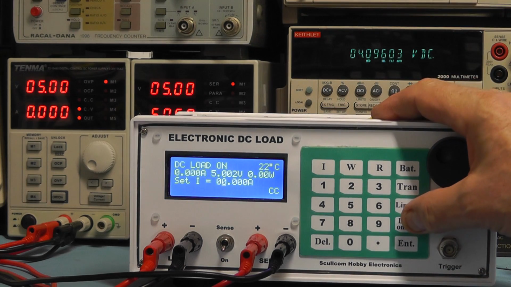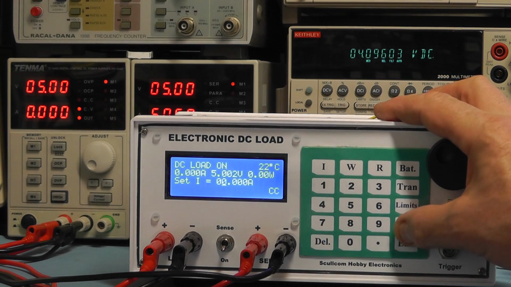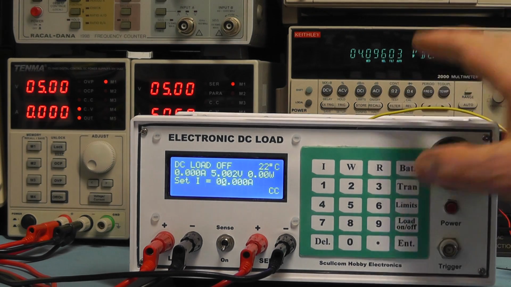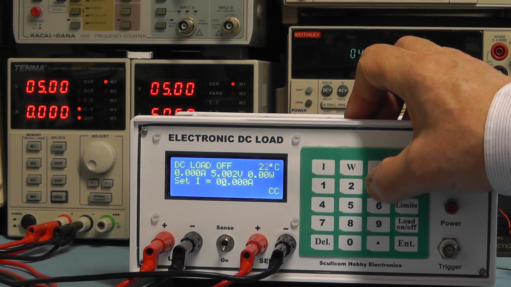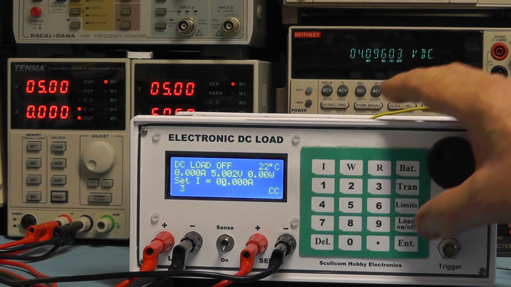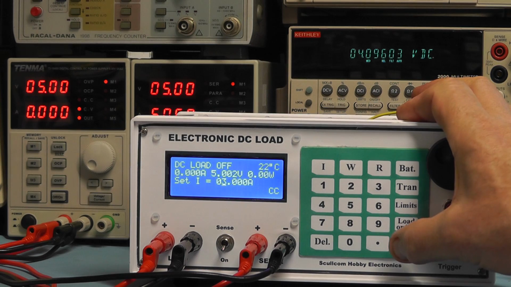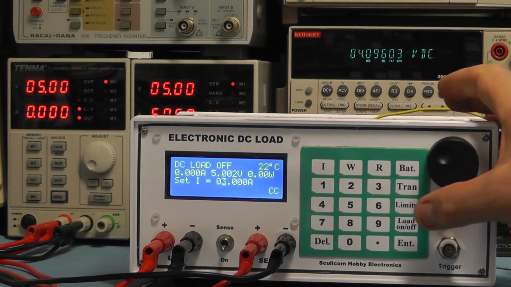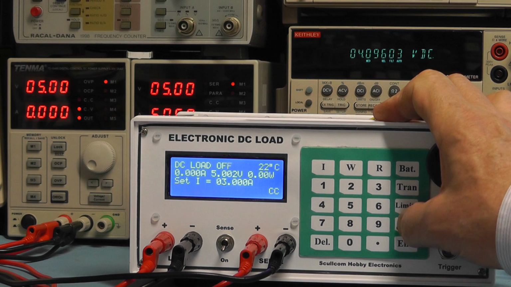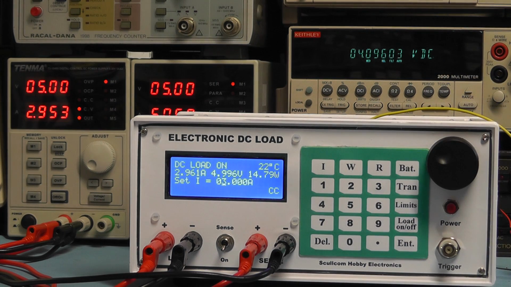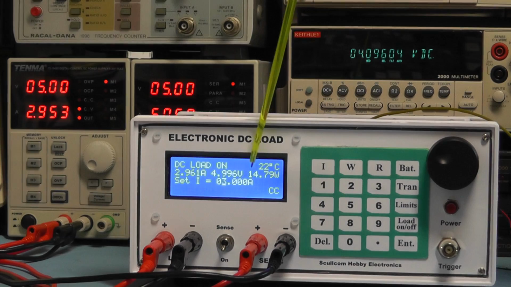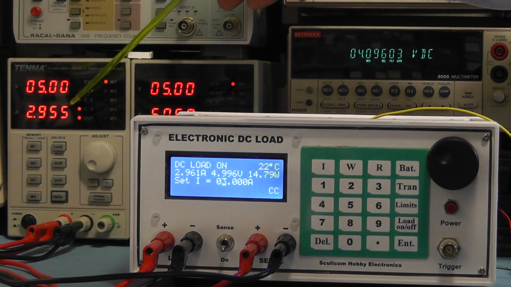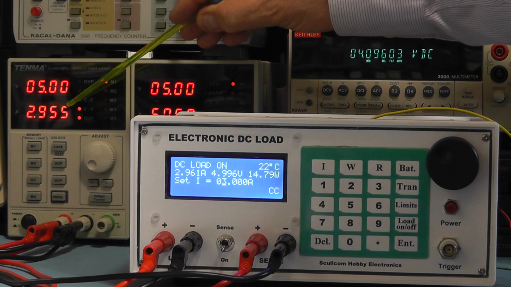And the next thing we're going to do now is set the current calibration preset, which is RV4. So let me just switch the load off a minute. And I'm going to set the current to 3 amps and then enter that. And then I'm now going to switch the load on. And you can see there now we've got 3 amps load, but if you look, we're only drawing 2.955 there, shown there on the power supply.